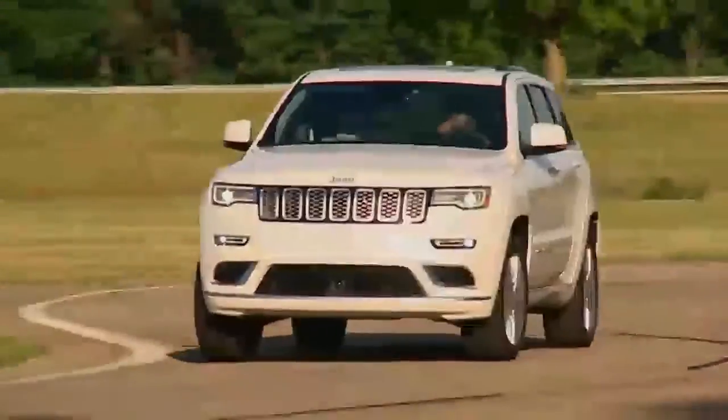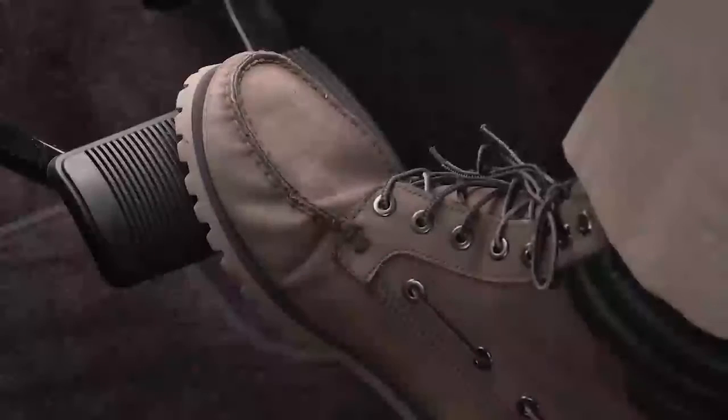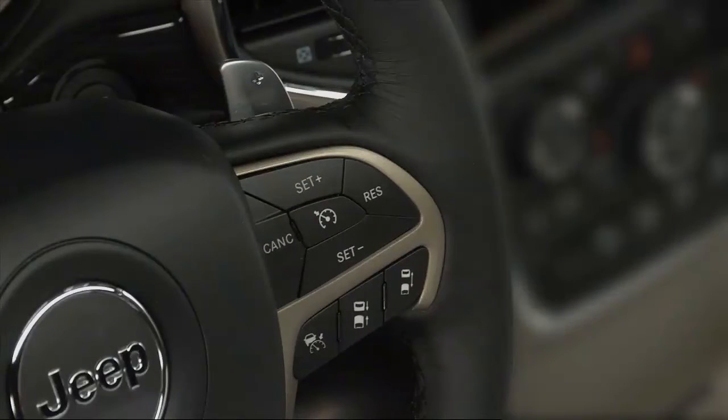To disengage the speed control, depress the brake pedal or push the cancel button. These actions will not erase your set speed memory. To resume your set speed, push and release the res or resume button. To disable standard speed control, push the on-off again. It's best to leave the system off when not in use.